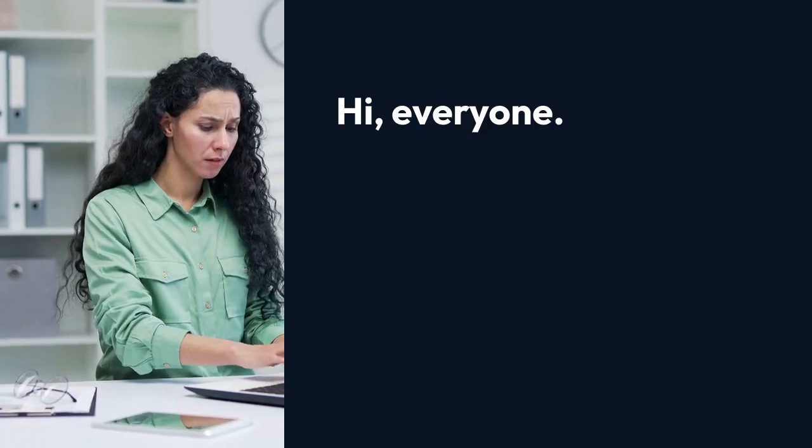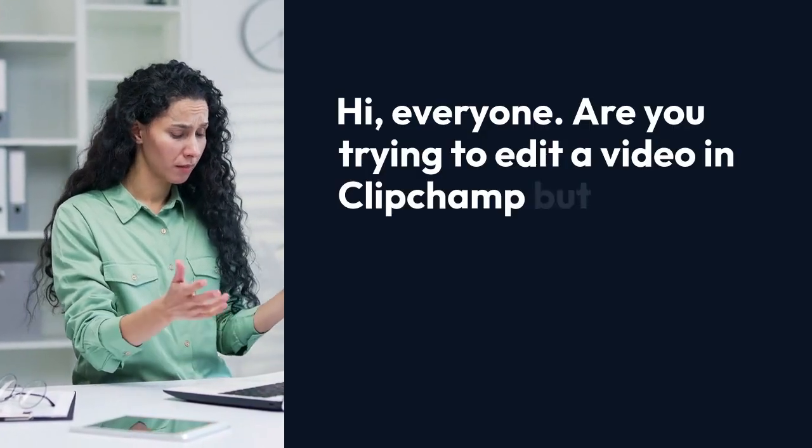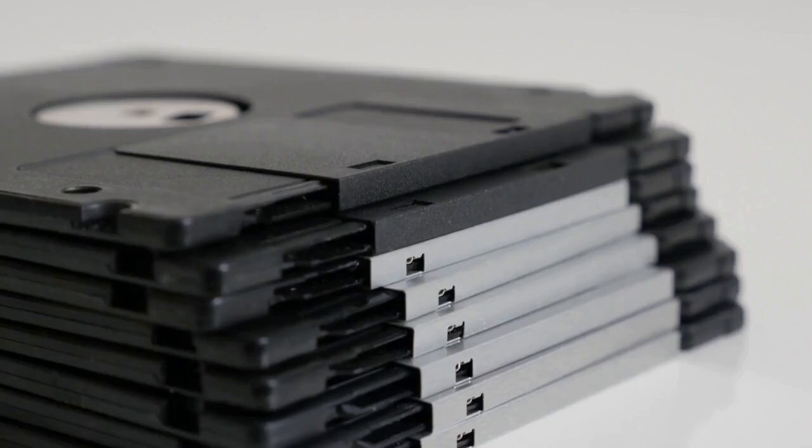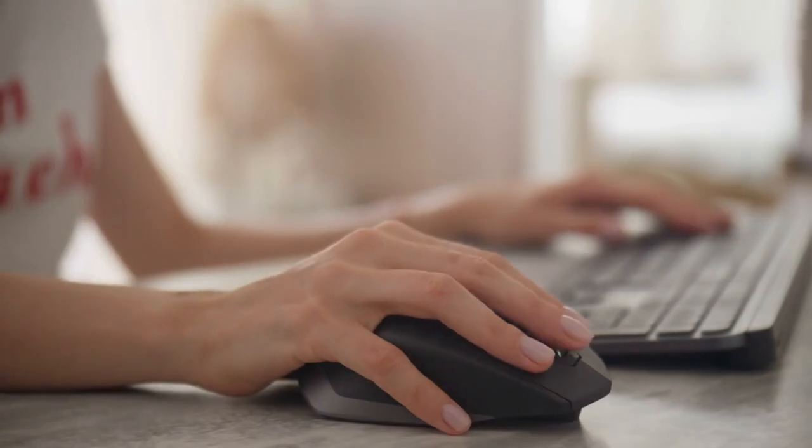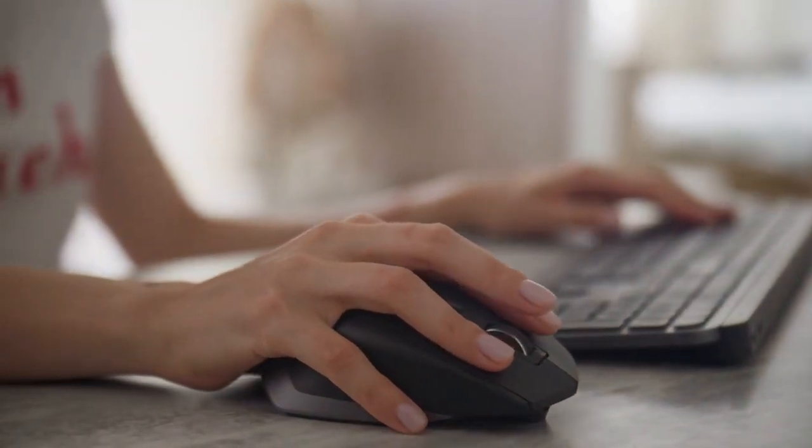Hi everyone! Are you trying to edit a video in Clipchamp, but the preview window just keeps buffering? It's that frustrating spinning circle that stops you from getting any work done. You're ready to create, but the technology is holding you back.